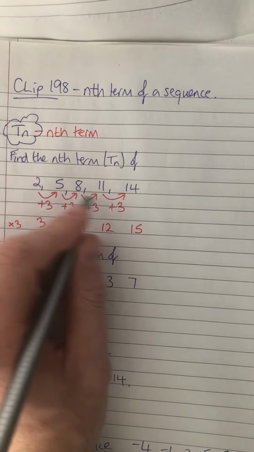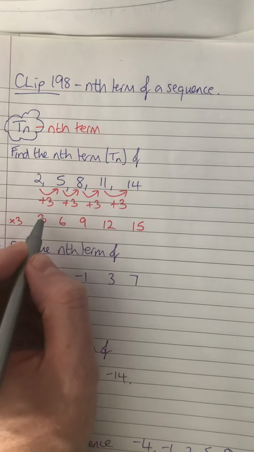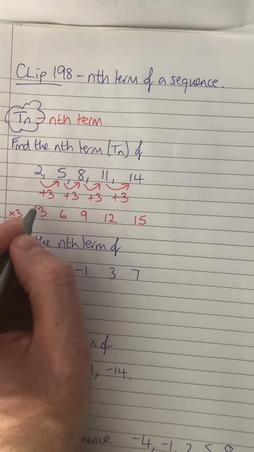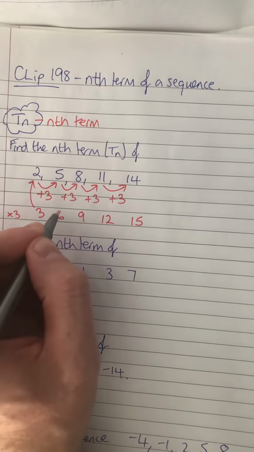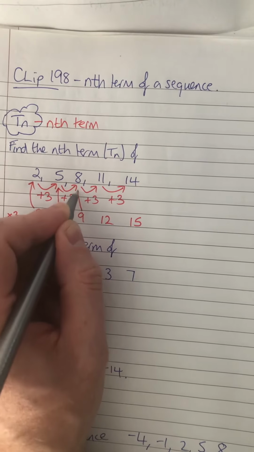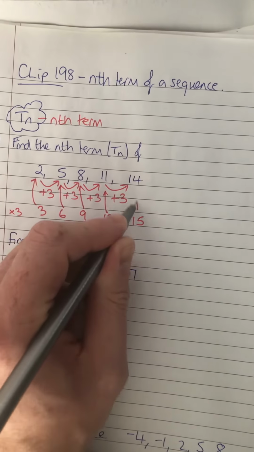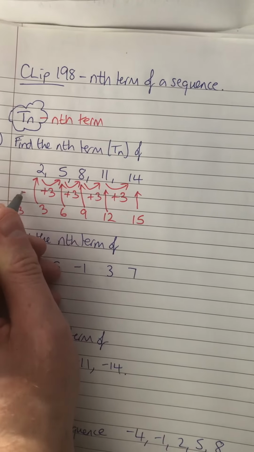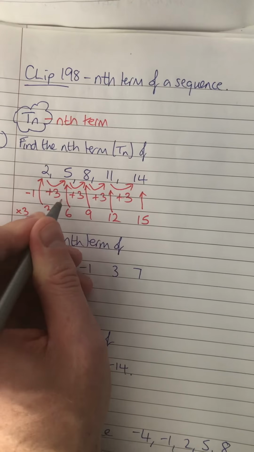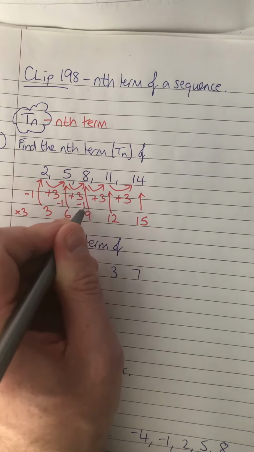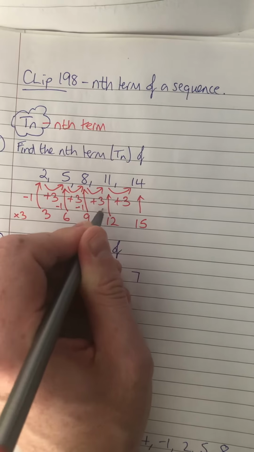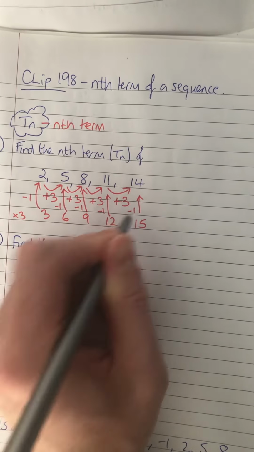But it's not the 3 times table. The difference is the same, but there's different numbers. So have a look to see how you get from each one to the corresponding number in your sequence. So how do you get from 3 to 2, minus 1, 6 to 5, minus 1, 9 to 8, minus 1, 12 to 11, minus 1, and 15 to 14, minus 1.